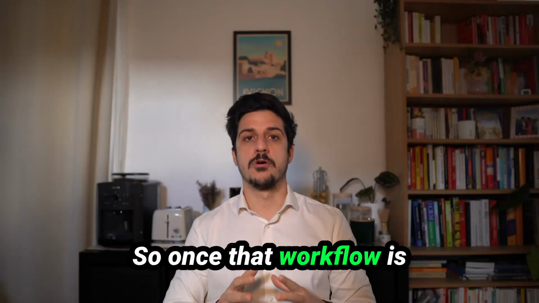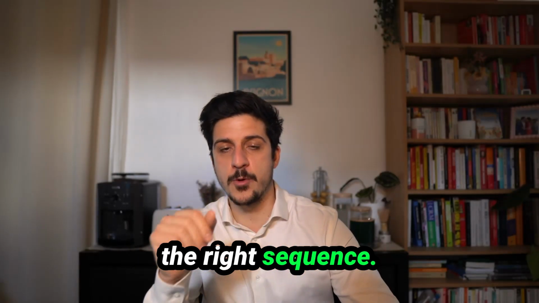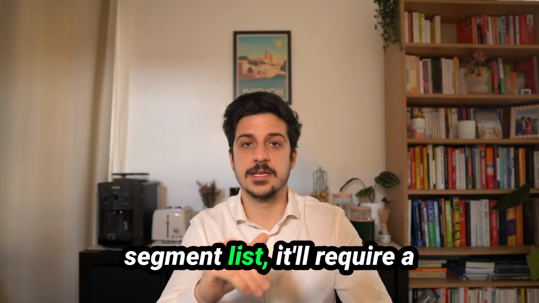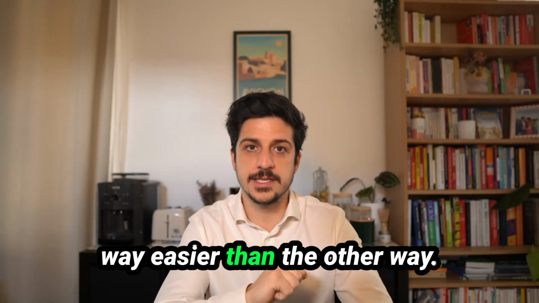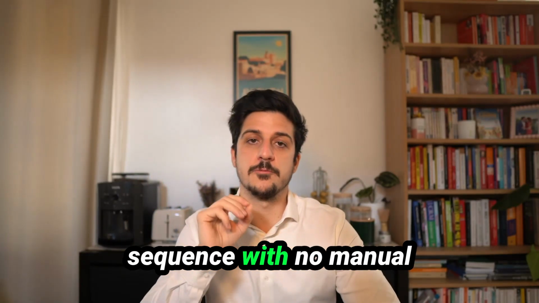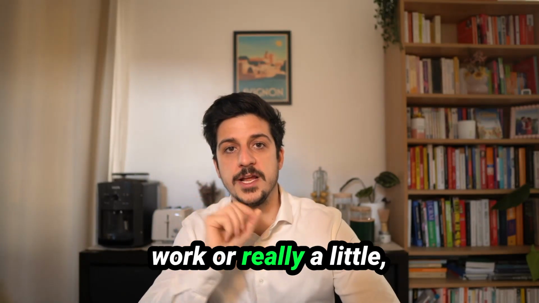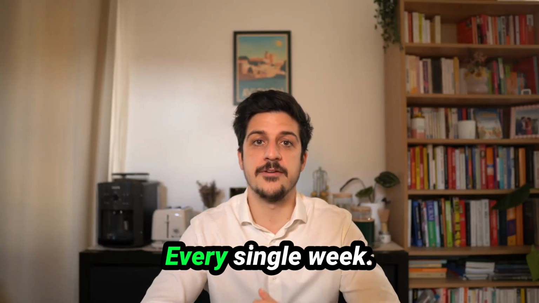So once that workflow is active, every new import automatically goes into the right sequence. And if you do it from the segment list, it will require a couple more clicks, but it's way easier than the other way. So you go from Sales Navigator to a running email sequence with no manual work, or really very little. And this alone saves a lot of time for your team every single week.